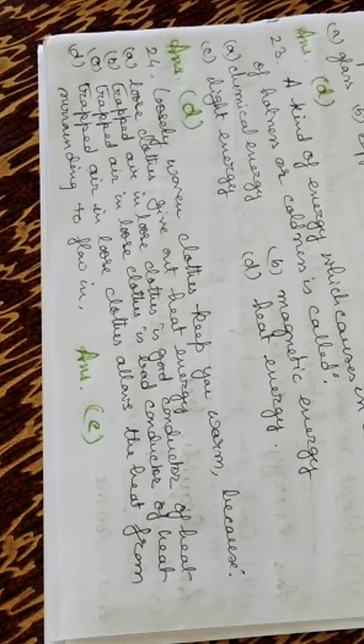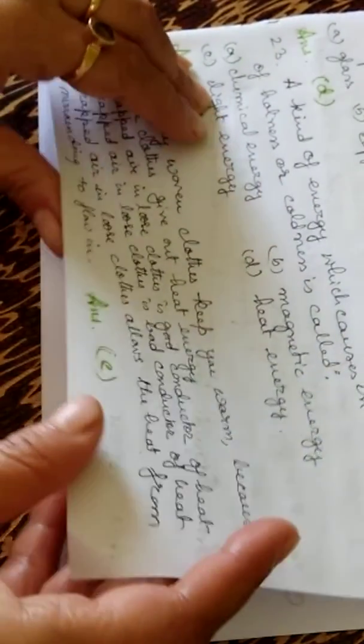So what happens during winter if we wear loose clothes? The heat of your body gets trapped inside the cloth and it does not get outside. As air is a bad conductor of heat, the answer C is correct.